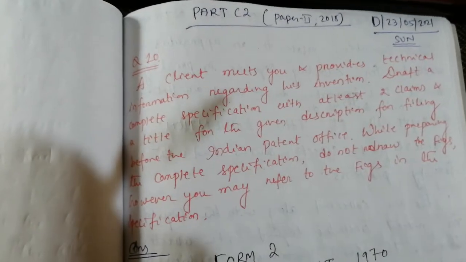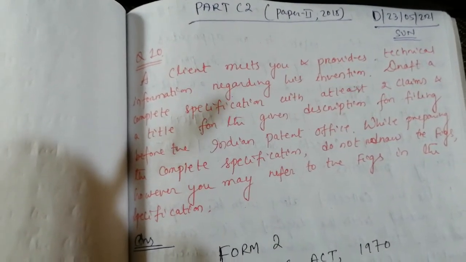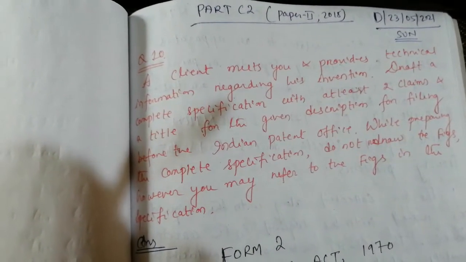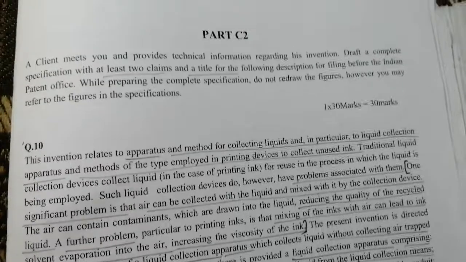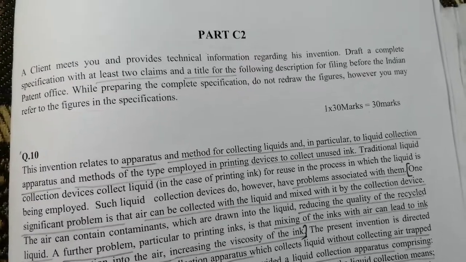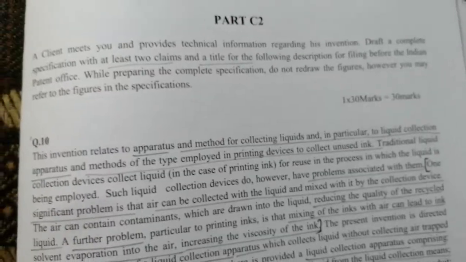Friends, today I will discuss question number 10 of part C2 from paper 2 2018 patent agent examination. Okay, so let us see. What does part C2 tell?